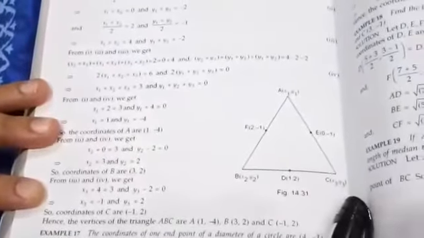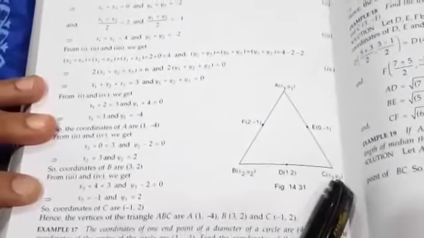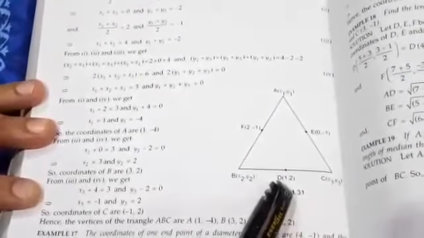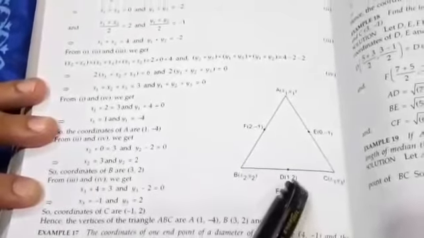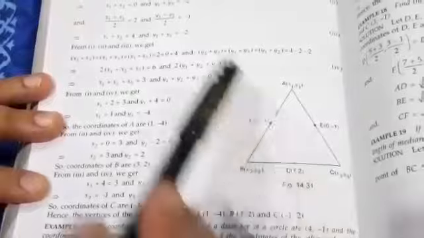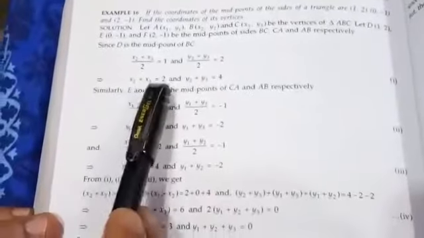So now by using the midpoint formula, we know that (x2 + x3)/2 = 1 and (y2 + y3)/2 = 2. That's what we see here. And on cross multiplying we get x2 + x3 = 2, y2 + y3 = 4.